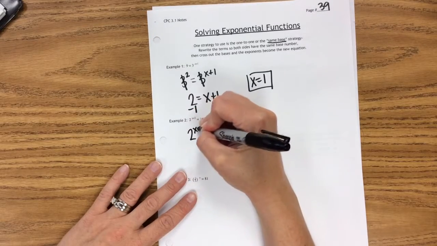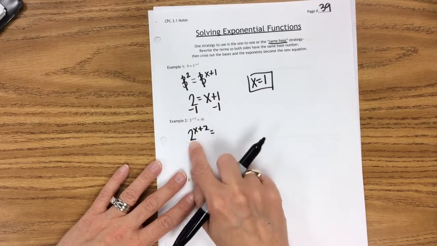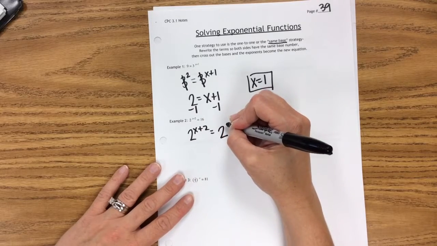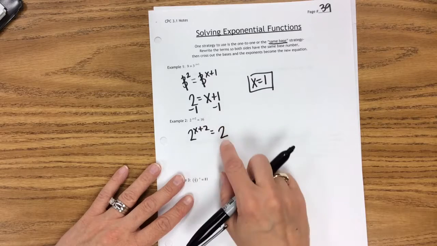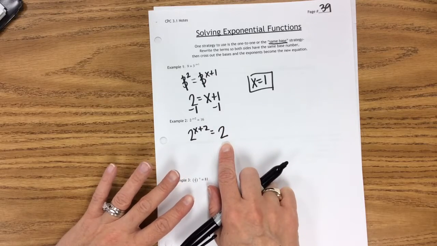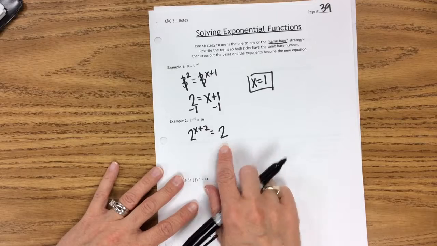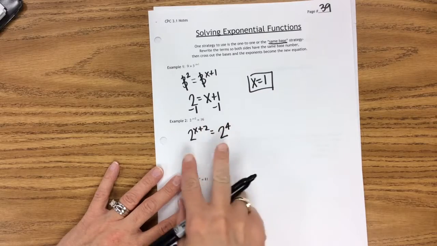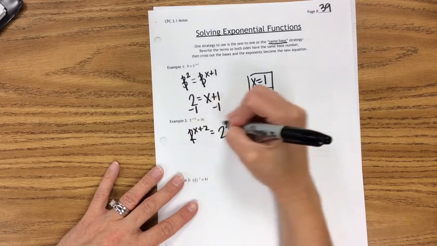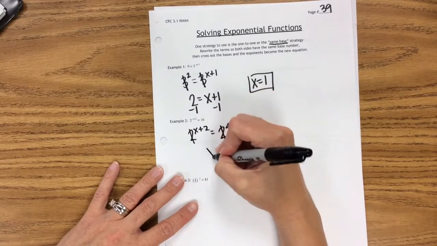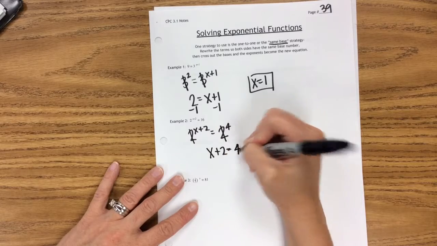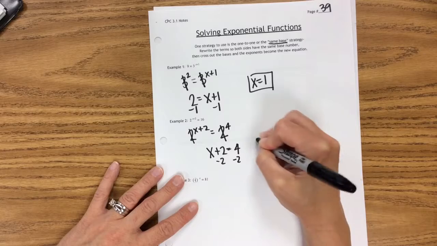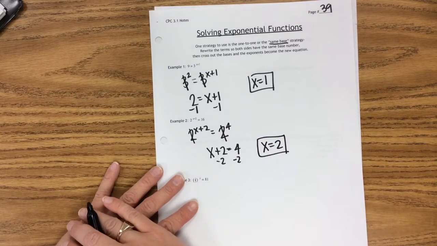This side already has a small base, so I'm going to stick with the 2. On this side, I need to think of 2 to the what equals 16, so that I can replace 16 with something that's equivalent. So 2 to the 2 is 4, 3 is 8, 4 is 16. So 2 to the 4th is 16. Got my 2's on both sides, can cancel out my 2's, and now my new problem is x plus 2 equals 4, and I can solve that. So my final answer is x equals 2.